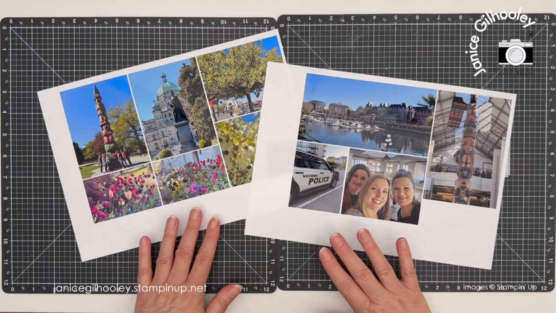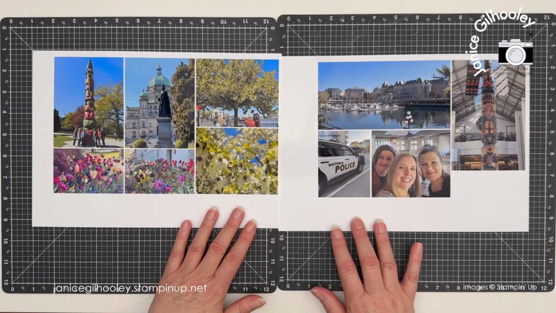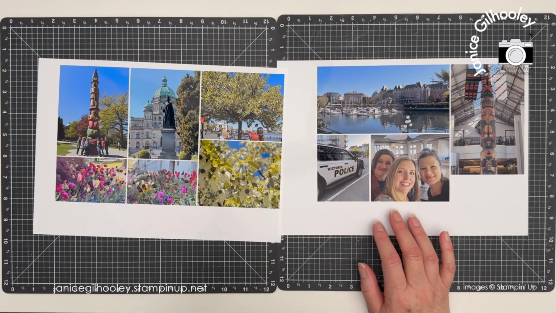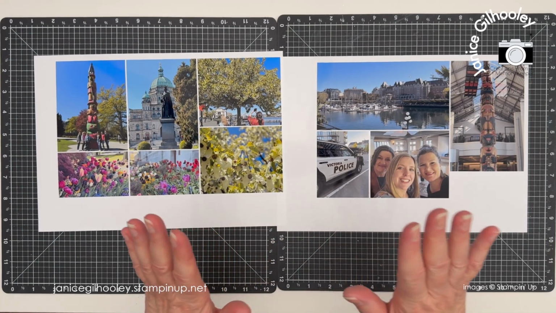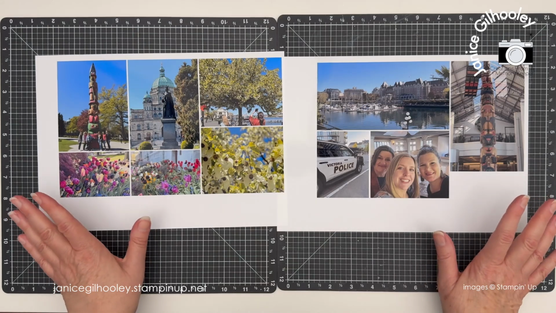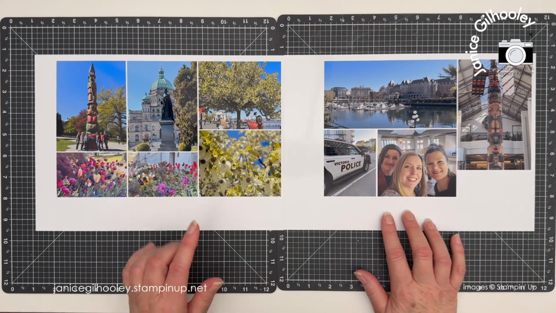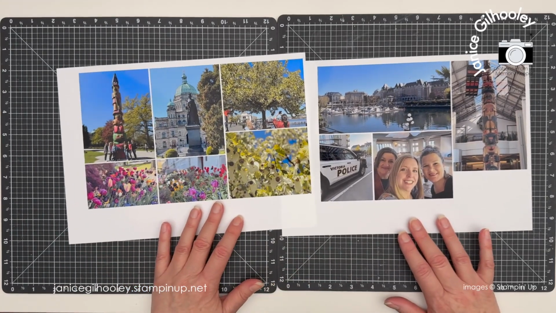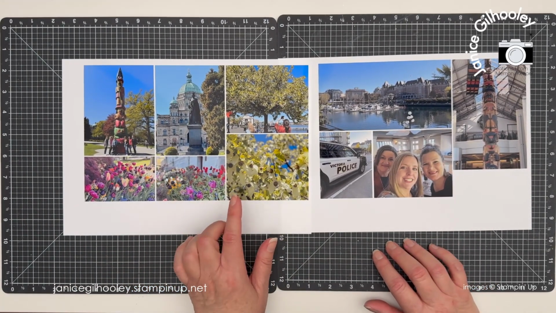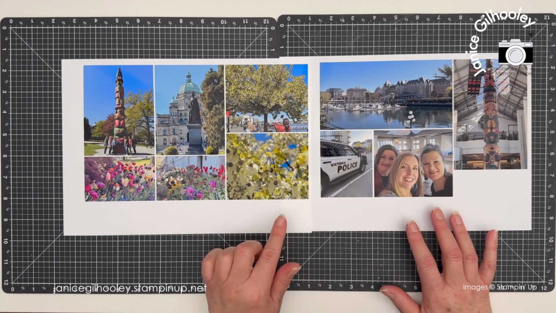Hello everyone, and welcome to another scrapbook layout design process video where I'm going to go through how I have selected a sketch, how I've printed my photos to suit, and how I've chosen my papers for this layout. These photos here are from the creative design team trip that we did to Vancouver and then over to Victoria, and we spent the morning walking around Victoria before we went into high tea.